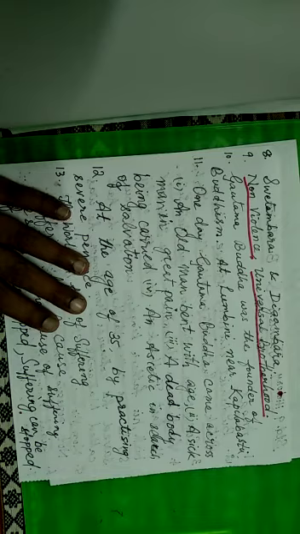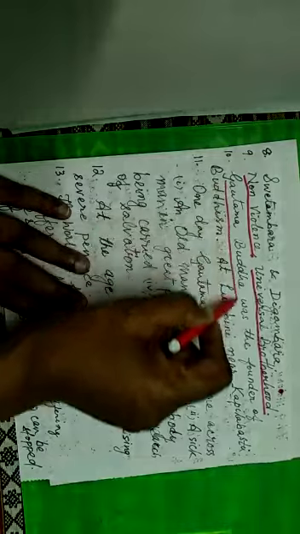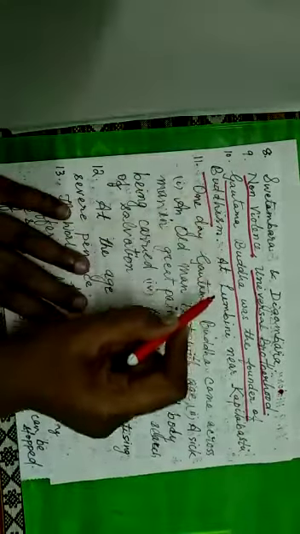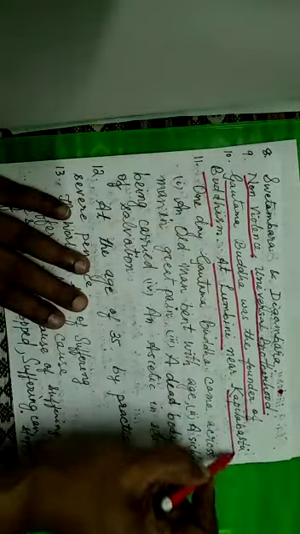Question 10. Who was Gautam Buddha? Where was he born? Gautam Buddha was the founder of Buddhism. He was born at Lumbini near Kapilavastu.